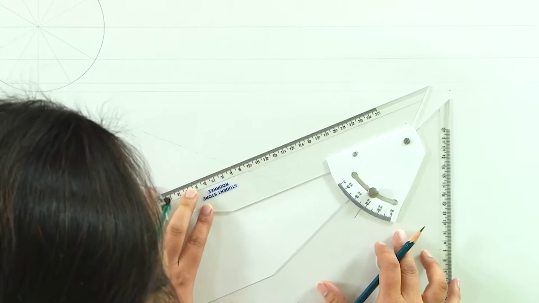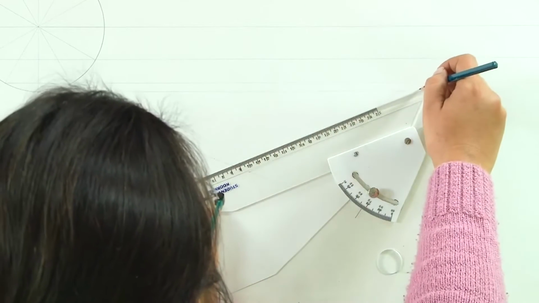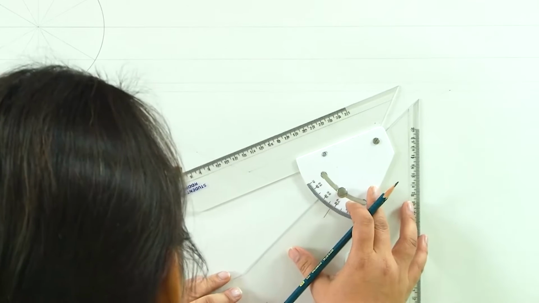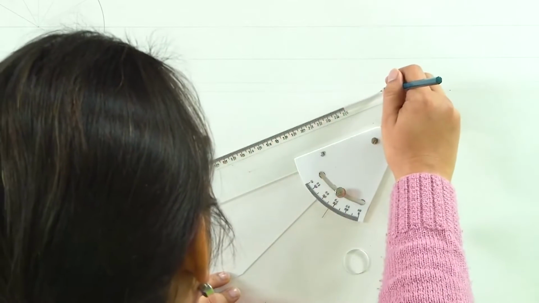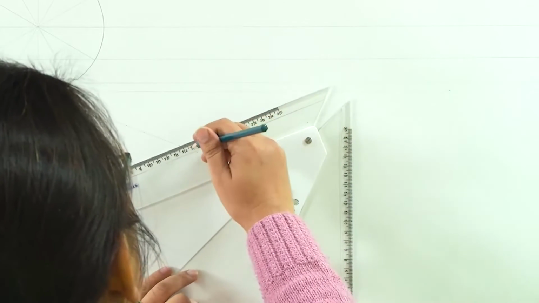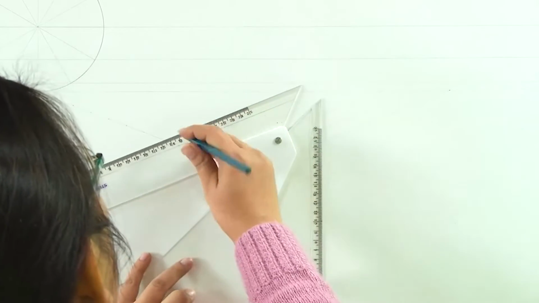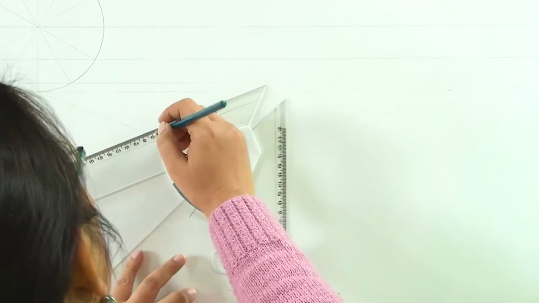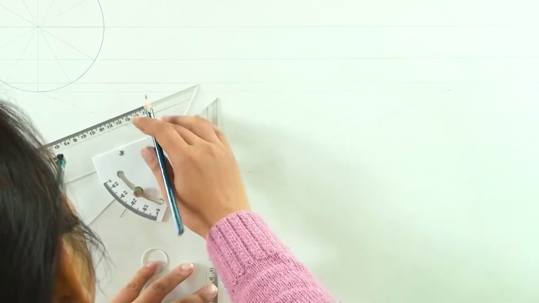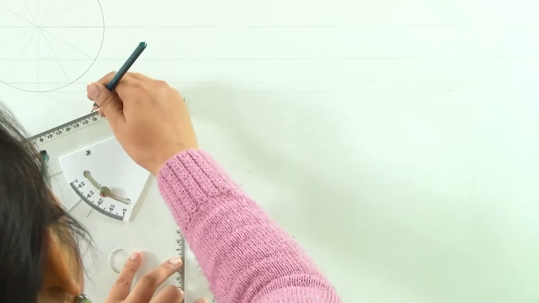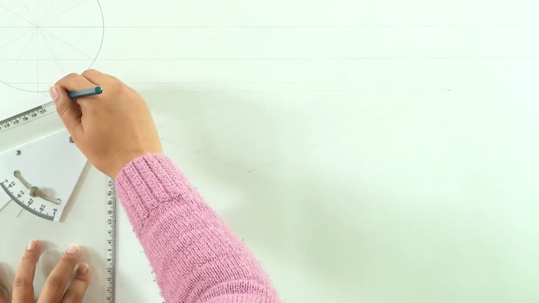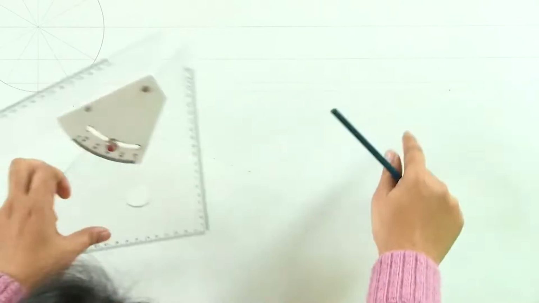So, we will draw parallel lines and we will divide. So, here we have divided this line into 12 equal parts.